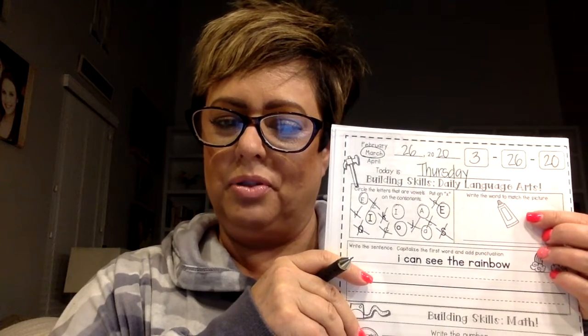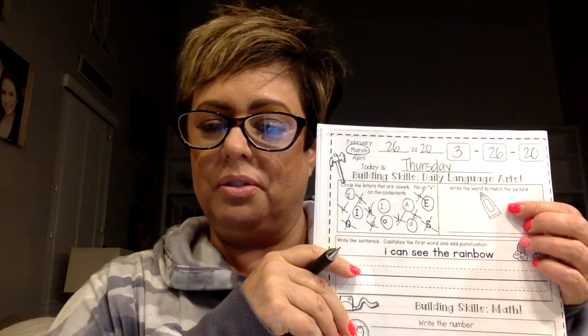Okay, the next it says, write the word to match the picture. This to me looks like glue. I think that's what it is. So remember, we've been talking about 2 sounds that go together to make one sound at the beginning of the word. So listen as I say glue. Now I'll say it slow. Glue. So I want you to guess. How do you think you would write glue? G-L-U. Give it a try.